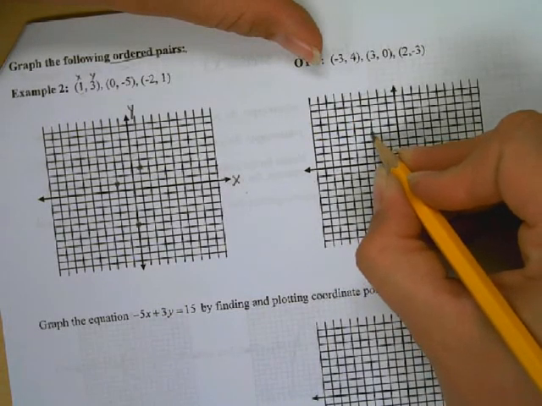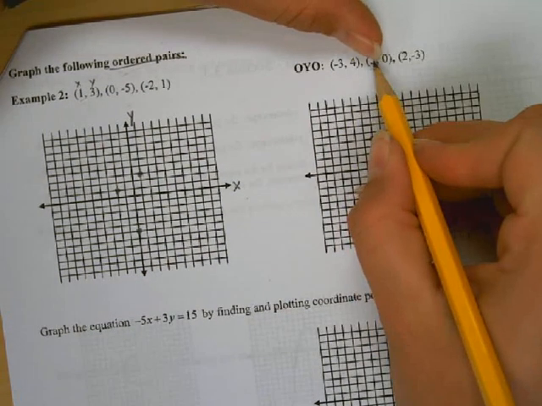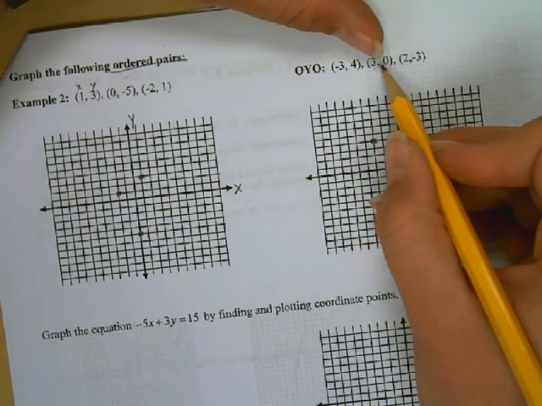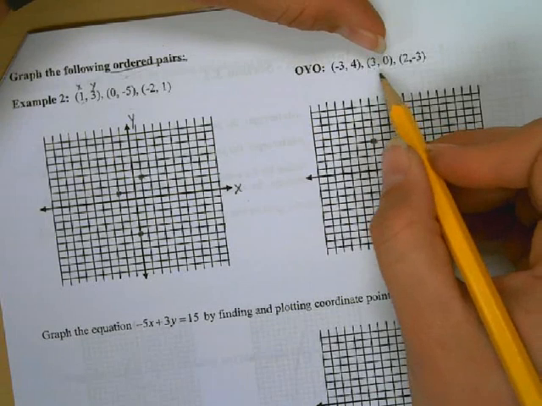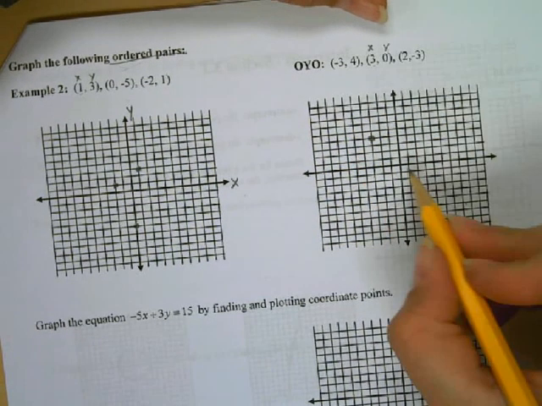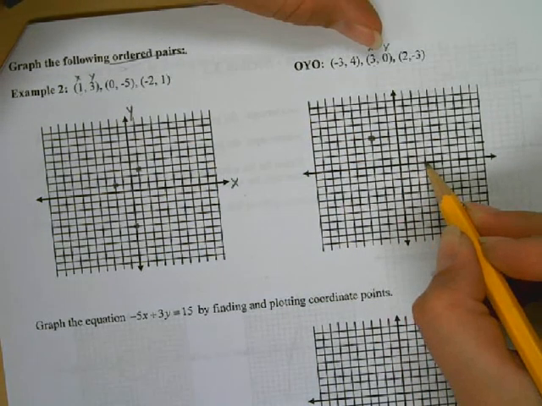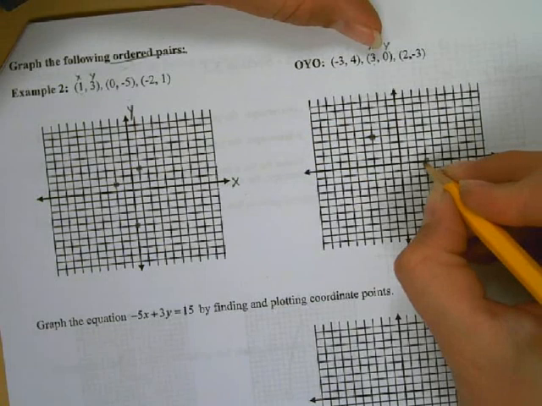There is negative 3, positive 4. Plot my point. When x is 3, y is 0. Be careful with these. For some reason, once a 0 gets in there, people start to go a little backwards. It is still x, y. So we go 3 in the x direction, 1, 2, 3, and 0 in the y direction. So that means you don't go up or down. You just stay right there.